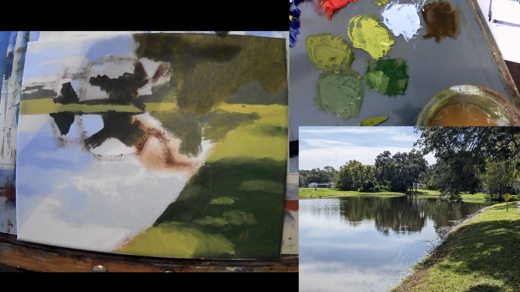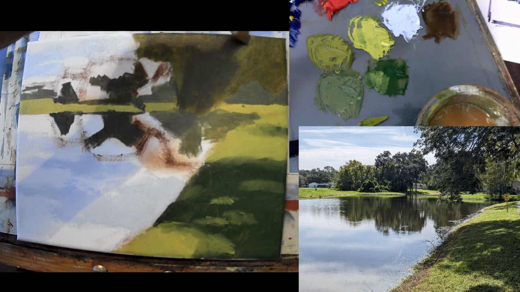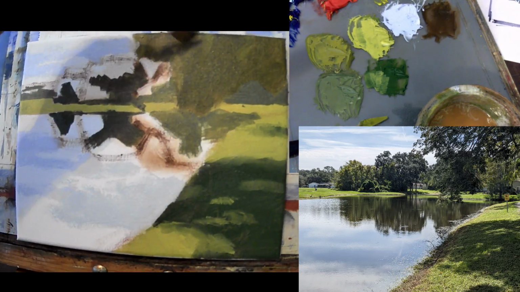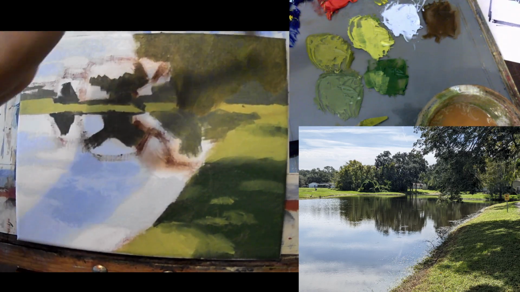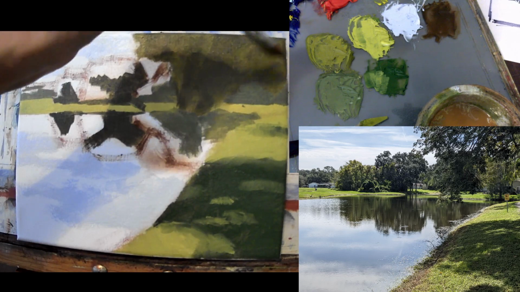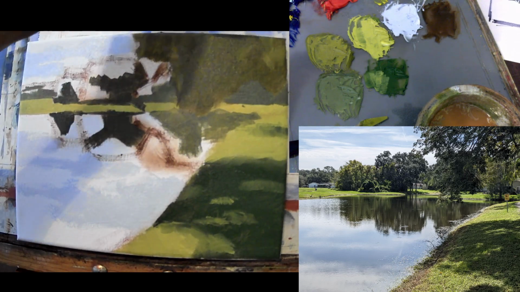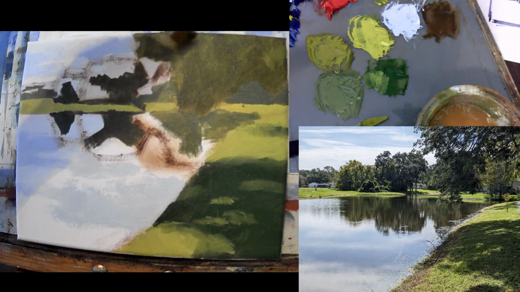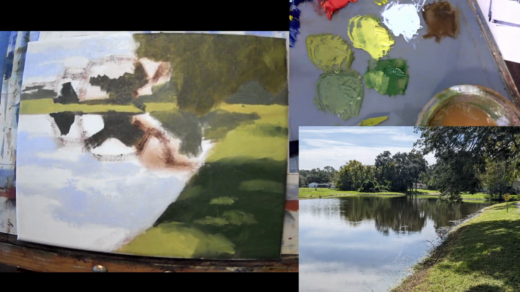And I know that there are some areas where the light is going to come through some of these branches a bit more. And depending on how it looks, I might even put a little bit of blue sky coming through there too.